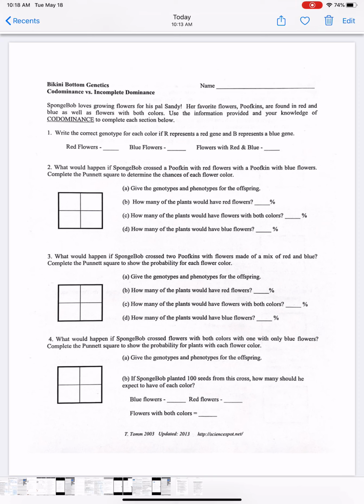So, hopefully you looked over the genetics PowerPoint that I presented, but just as a reminder, codominance is where they both show up at the same time. So like co-managers, they're both there, they both do the same job, neither one of them dominates over the other one. So number one, write the correct genotype for each color if R represents a red gene and B represents a blue gene.